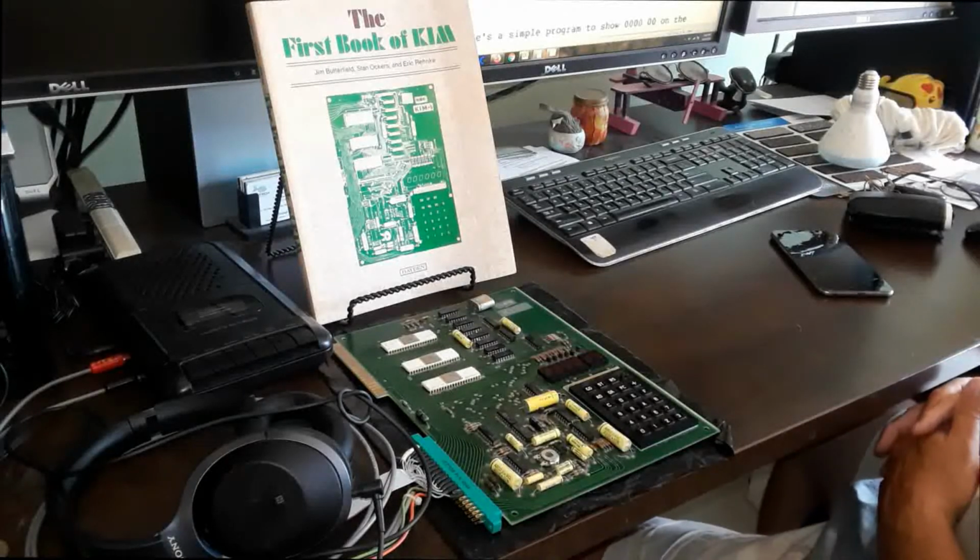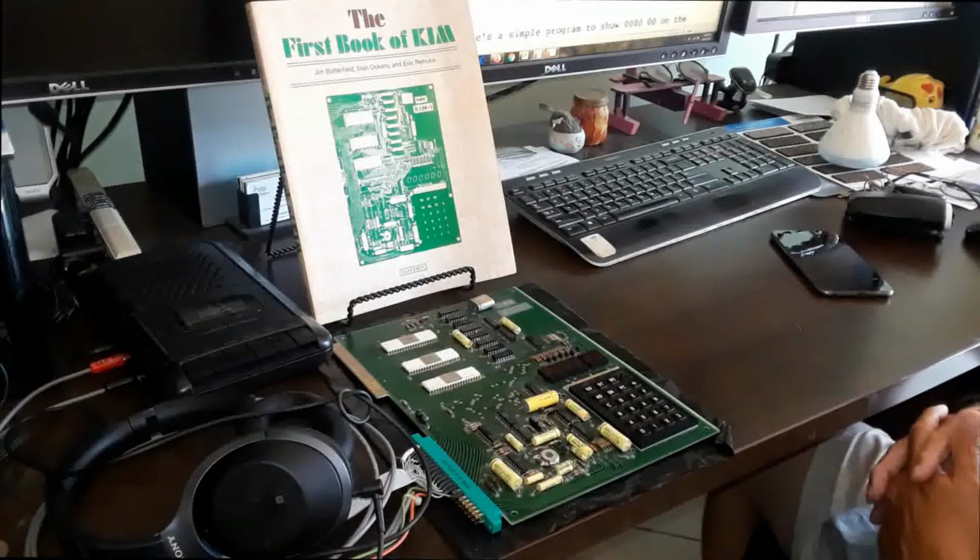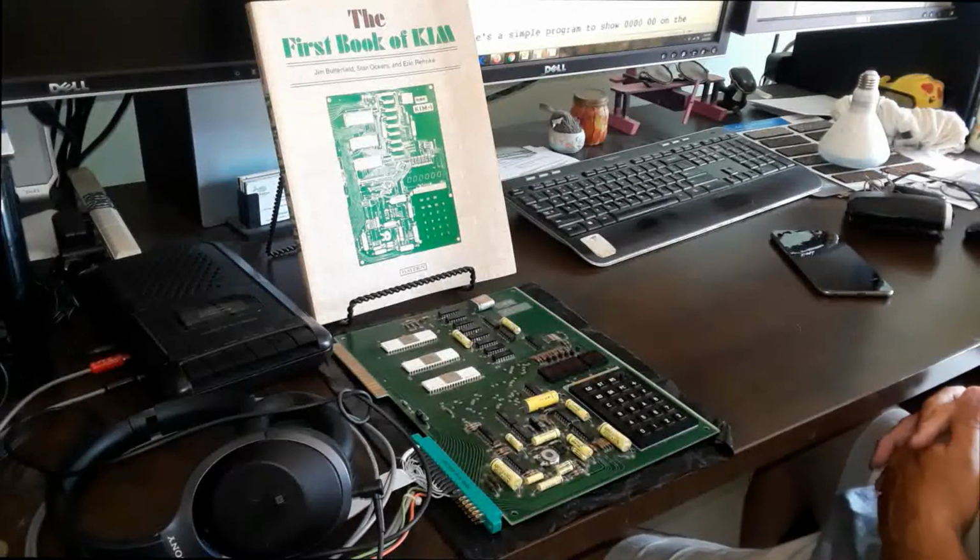Okay, I think we're going to be able to get through this program pretty quickly. So let's get started and let's look to see what we can do with the scan subroutine.